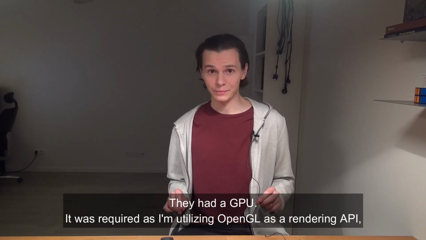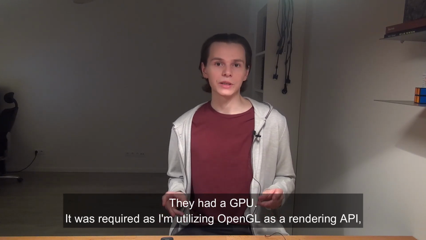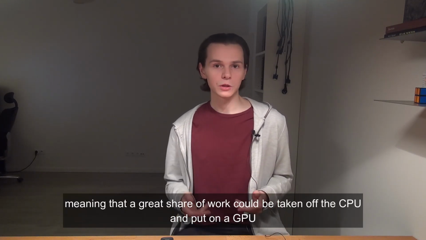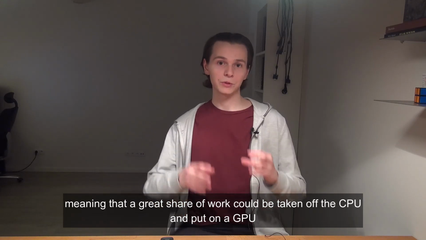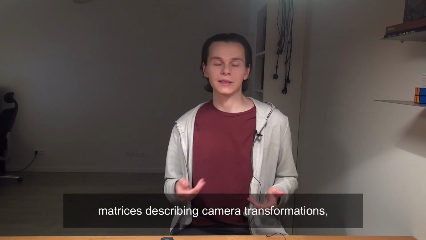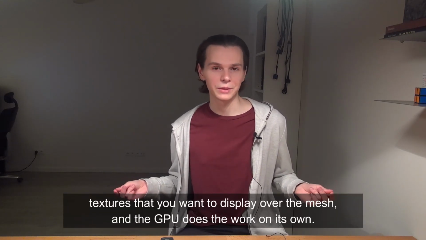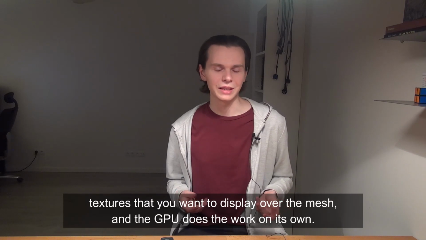They had a GPU. It was required as I'm utilizing OpenGL as a rendering API, meaning that a great share of work could be taken off the CPU and put on a GPU through various OpenGL commands. You submit commands with vertices that you want to render, matrices describing camera transformations, textures that you want to display over the mesh, and GPU does the work on its own.